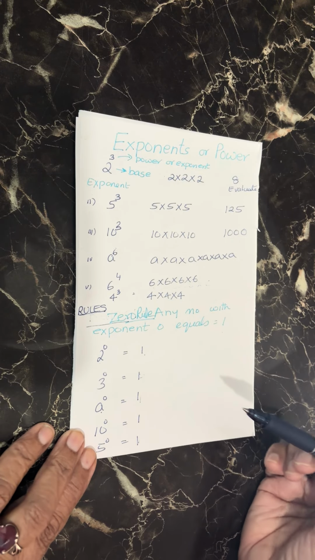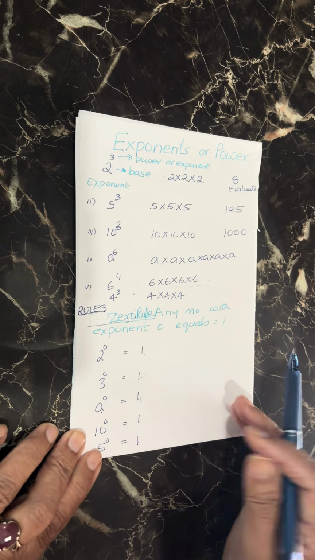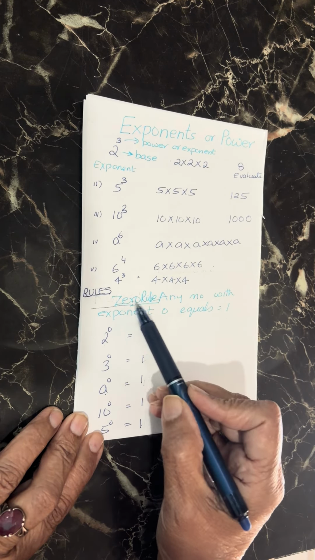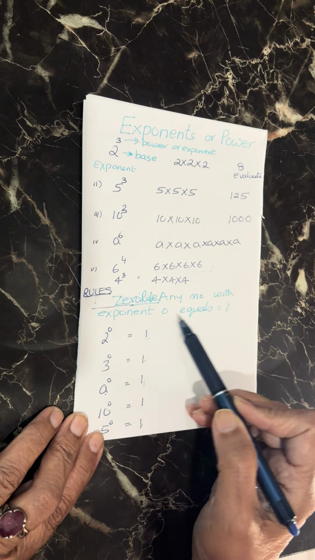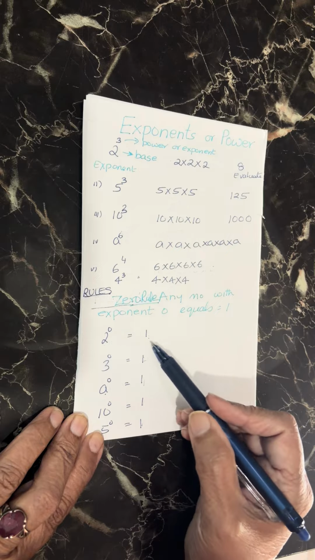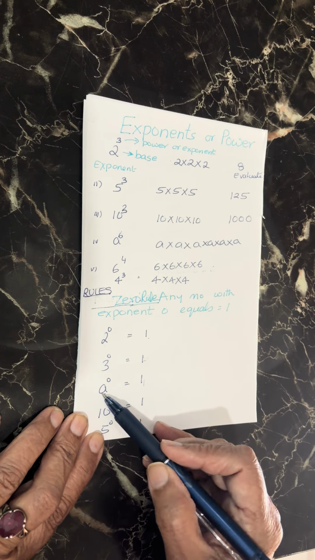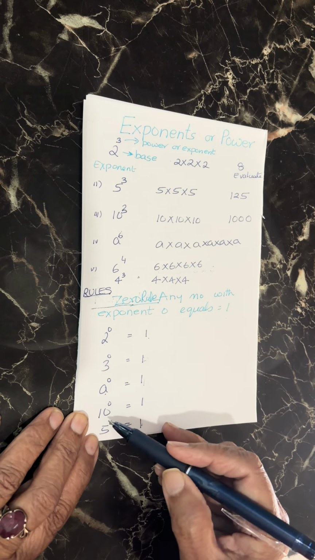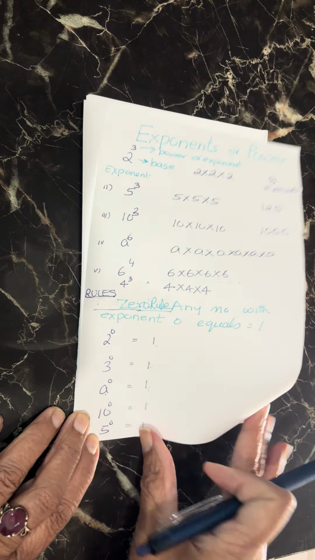So there are some rules. We have to apply those rules to solve exponential problems. First rule is zero property or zero rule. Any number with the exponent 0 equals to 1. Like 2 to the power 0, the value equals to 1. 3 to the power 0 is 1. 8 to the power 0 equals 1. Similarly, 10 to the power 0, any number to the exponent 0 equals to 1.